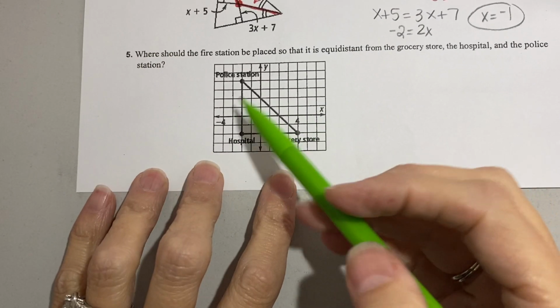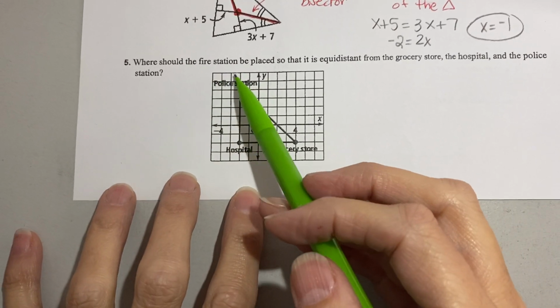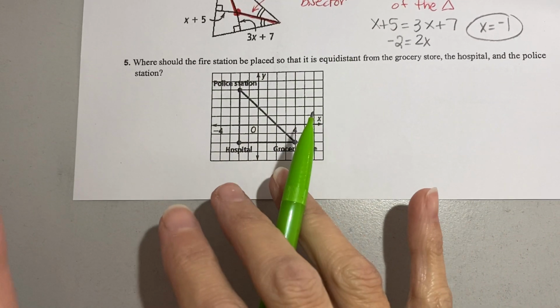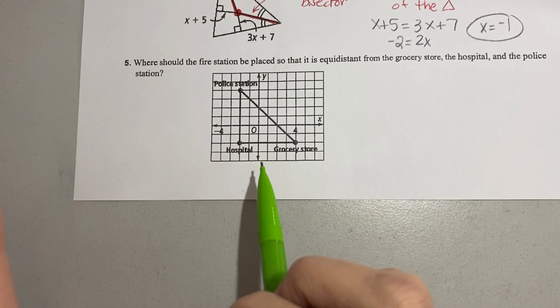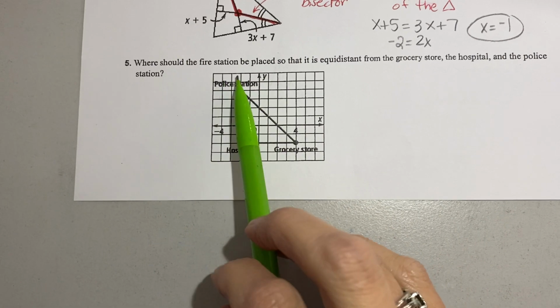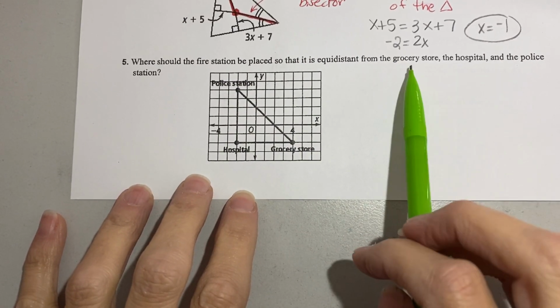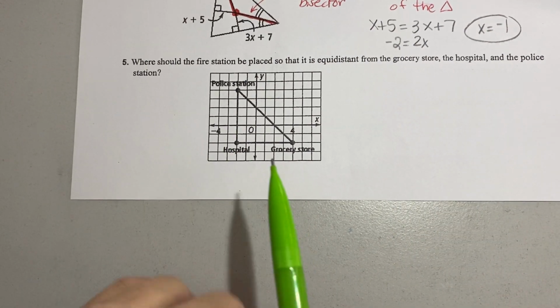Okay, example 5, or question 5. It says, where should the fire station be placed? They're going to place a fire station. And what they've got is a police station, a hospital, and a grocery store. Where should the fire station be placed so that it's equidistant from these 3 things, the grocery store, the hospital, and the police station?